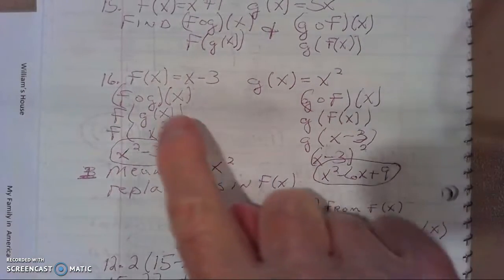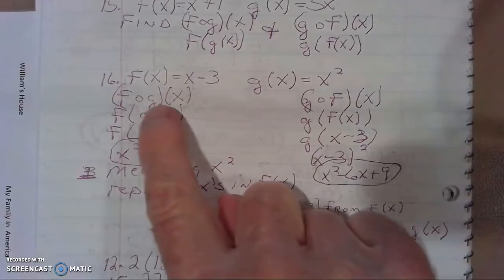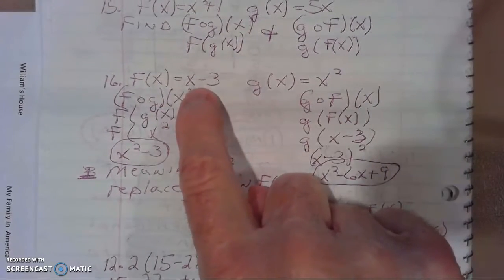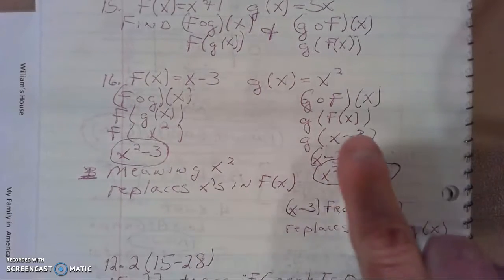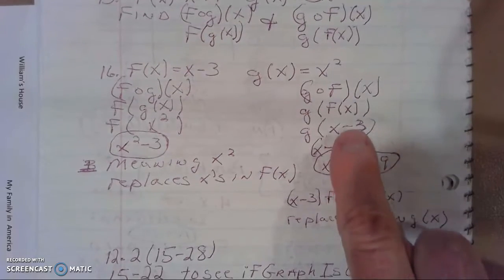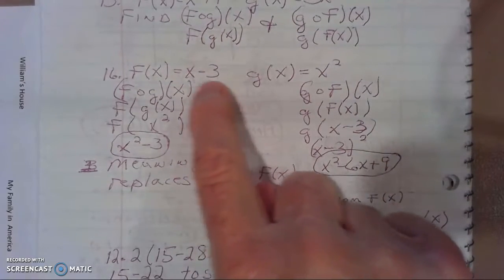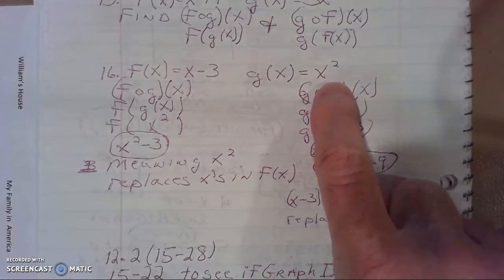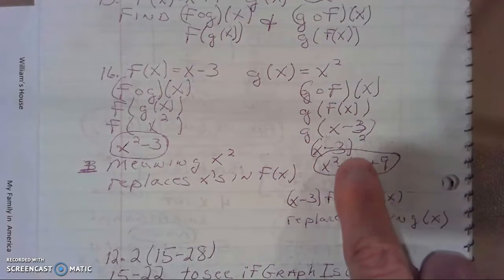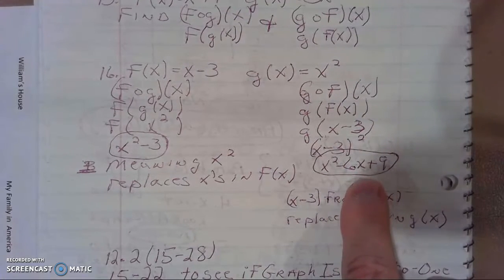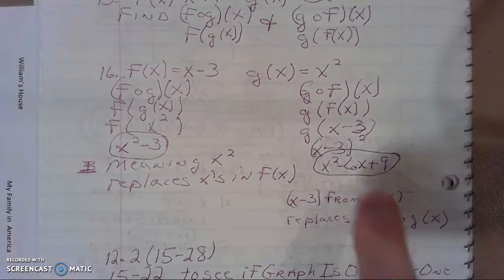In other words, on the first one, f composite of g, we take the g, whatever it is, and replace the x over here, or x's. The second one, g composite of f of x, we take whatever the f of x is, x minus 3, and put it in for the x over here. So it's x minus 3 squared. And then I used FOIL, x squared minus 6x plus 9.